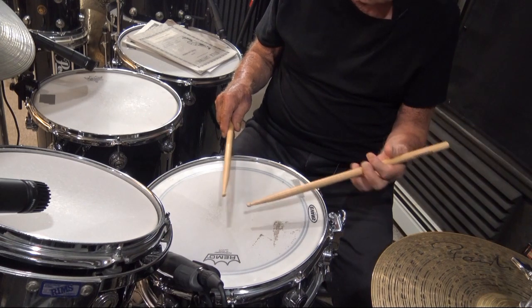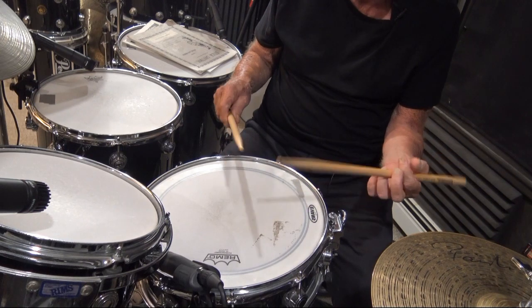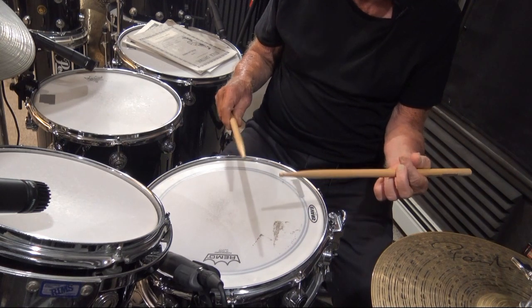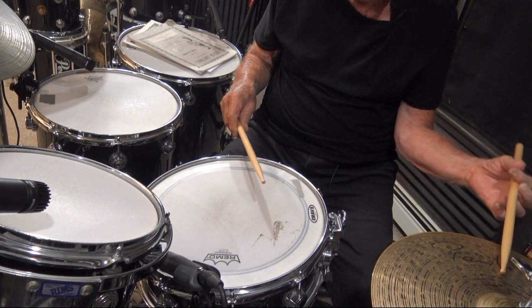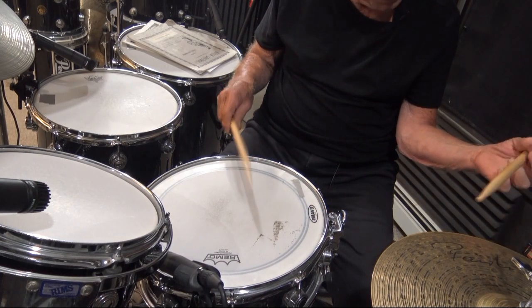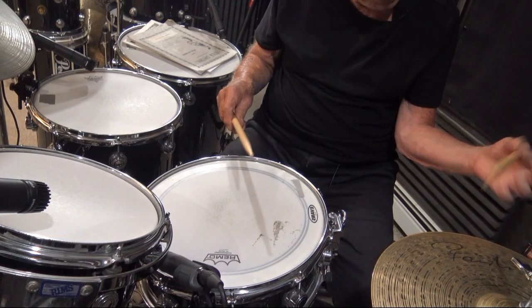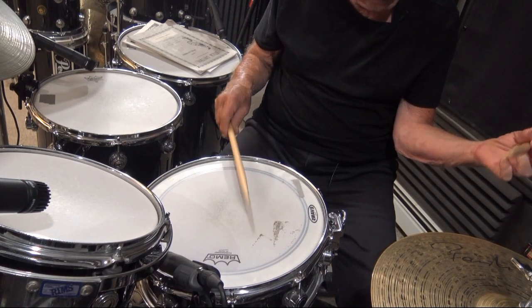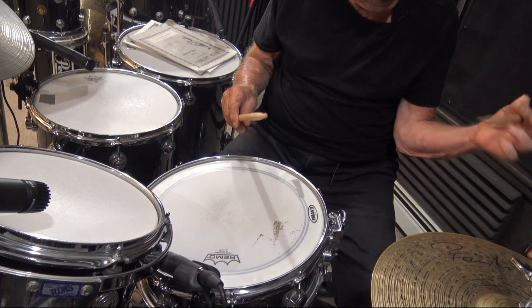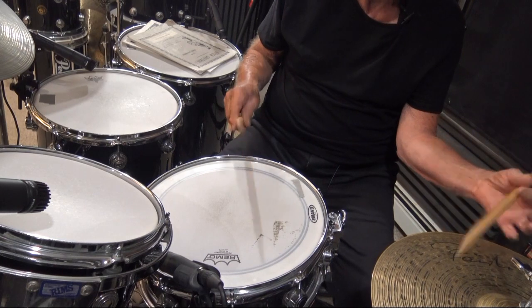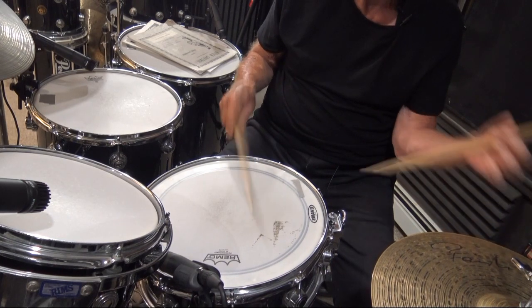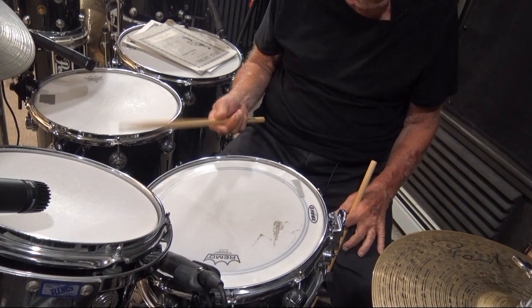So if I played it on one surface, it would be 1 and 2 and 3 and 4 and. So if I played that on two different surfaces, 1 and 2 and 3 and 4 and. My hand is always coming back, even when I'm playing it faster. So that's what's occurring. So that's what you're practicing.